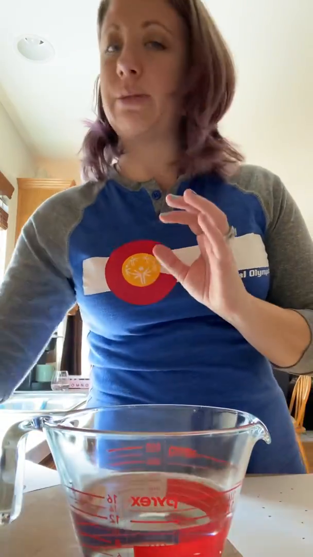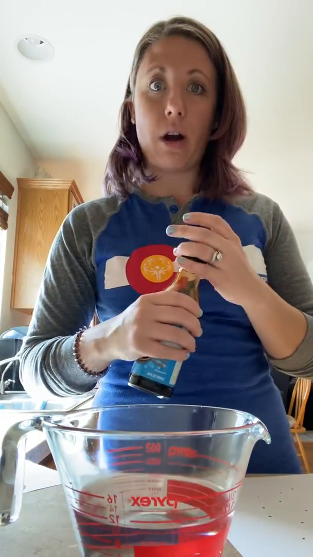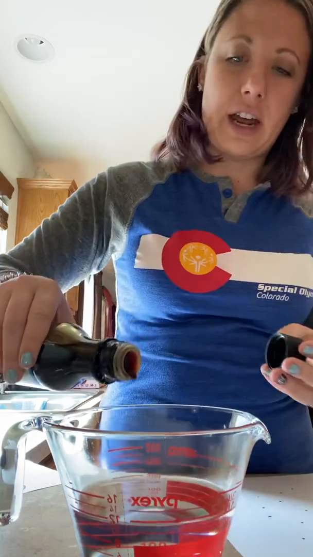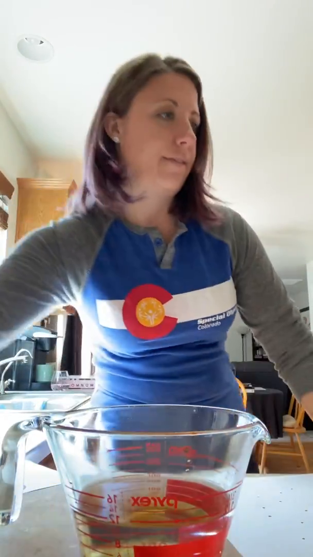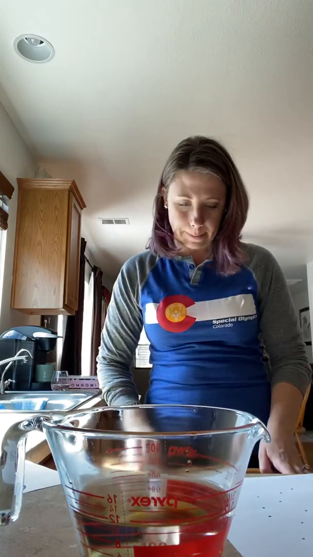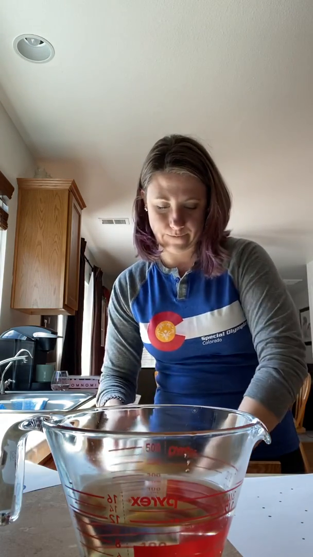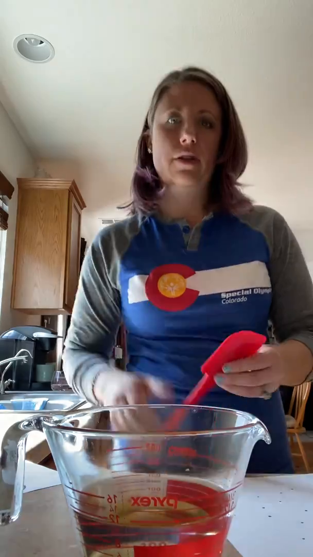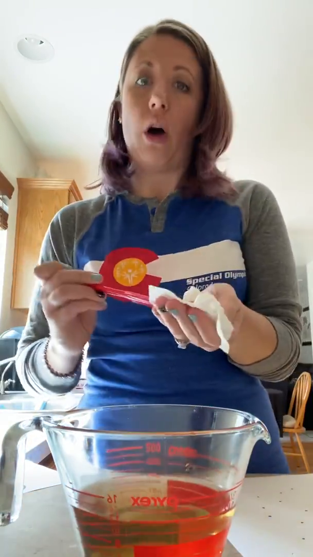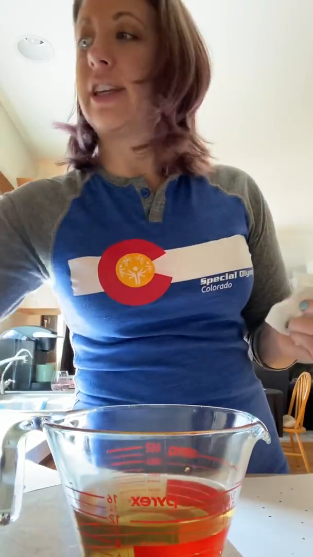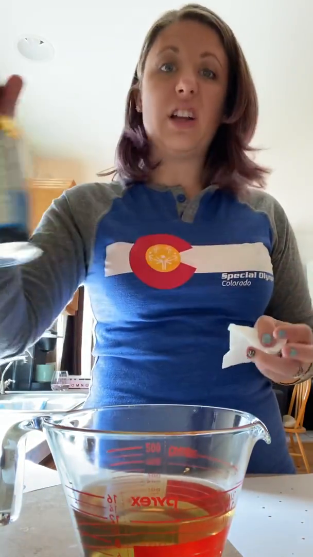Now, for this part of the experiment, I'm just gonna add a little soy sauce to my water so it's easier to see. I'm just gonna add a few drops here. It's not gonna change the water too much. Let me stir this. I'm gonna stir this up a little bit. It's still water, it's still liquid because my soy sauce is also a liquid.